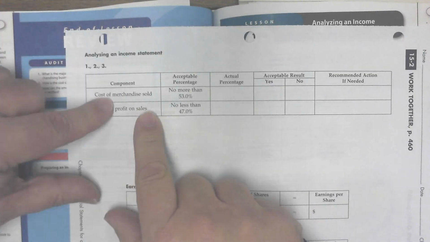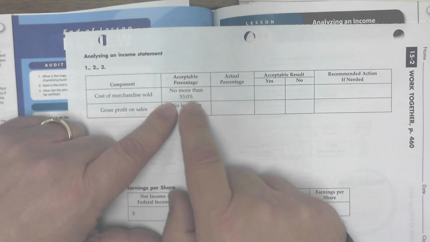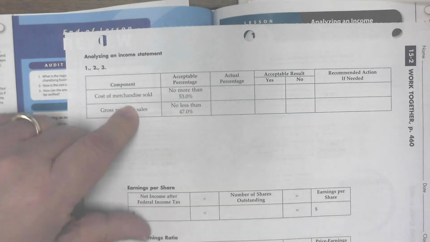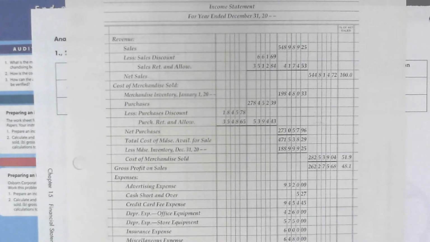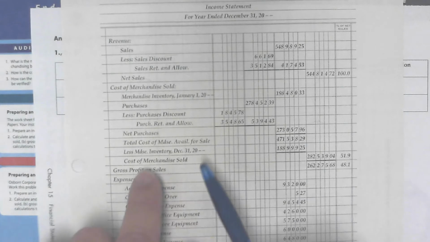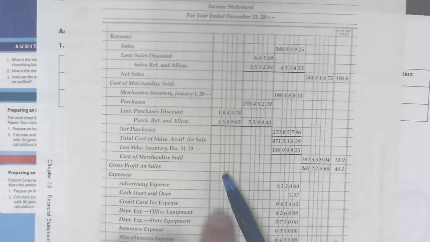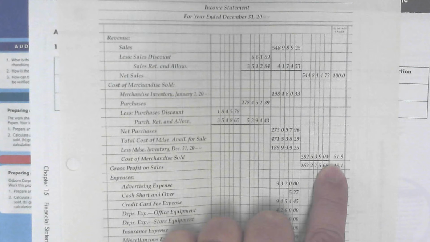So cost of merchandise sold, and they've already got an established percentage here, no more than 50%. So we'll just go to our income statement. We find on our income statement, cost of merchandise sold, 51.9%.